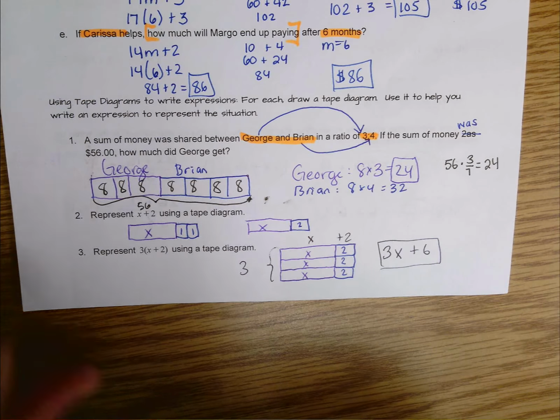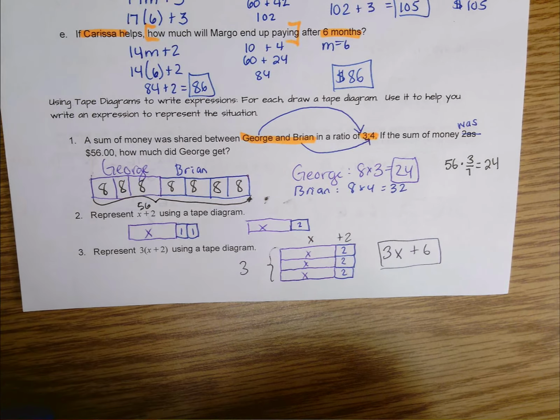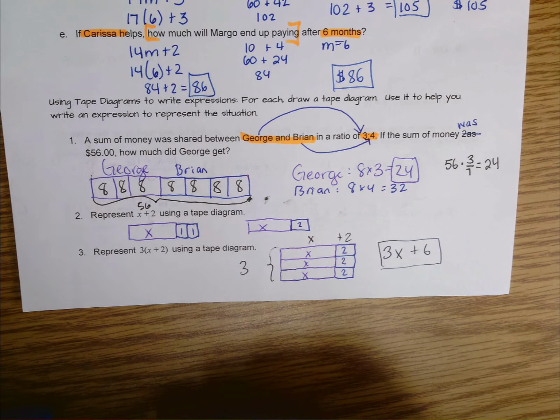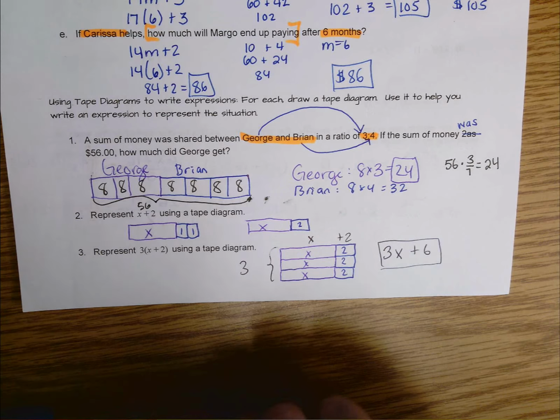Take a moment right now to flip onto the next page and look at those tape diagrams on your own. Draw some of those tape diagrams. See what you notice about all of them. So pause the video right now and look at those tape diagrams. Look at the problems that follow this. Draw some of those tape diagrams, please.